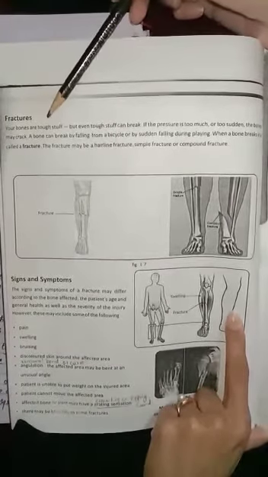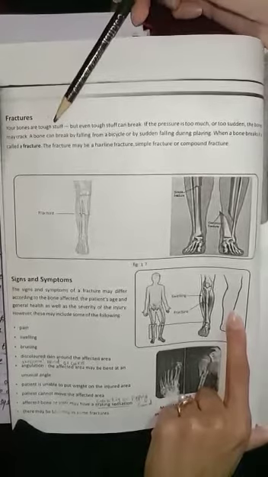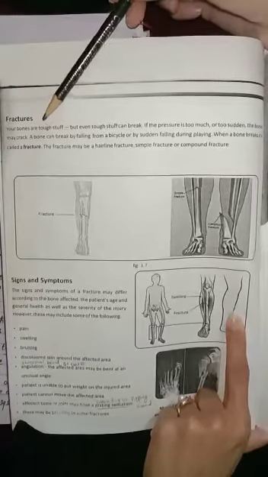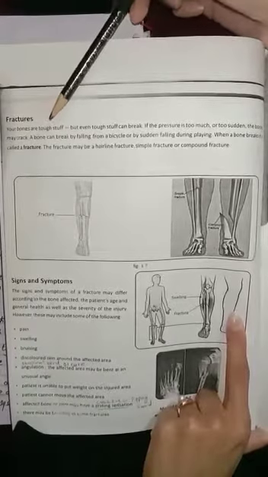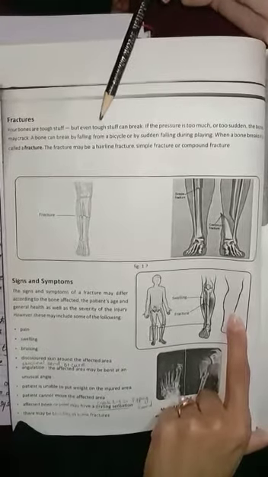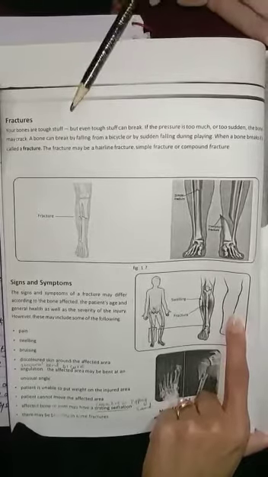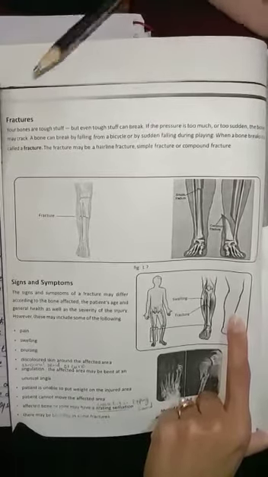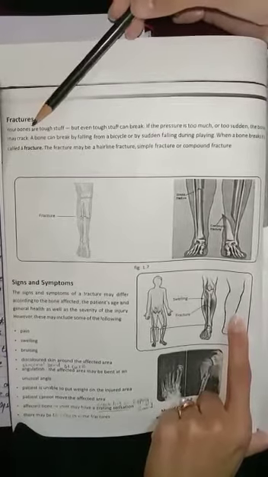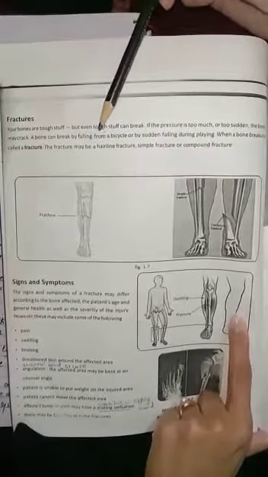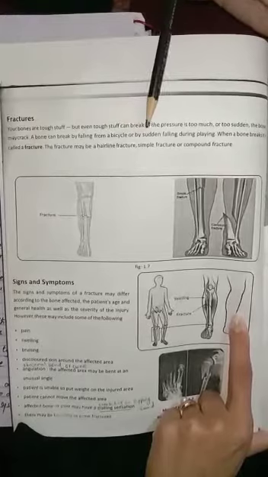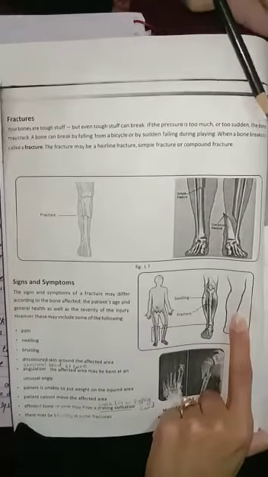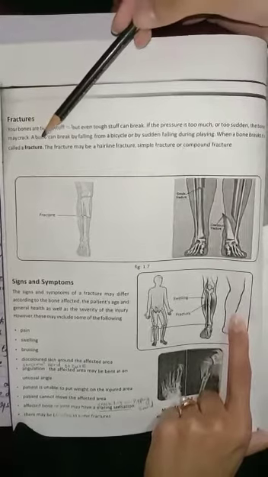Your bones are tough stuff. Tough means hard. Your bones are hard stuff, but even tough stuff can break. If the pressure is too much or too sudden, the bones may crack. A bone can break by falling from a bicycle or by sudden falling during playing. When a bone breaks, it is called a fracture.